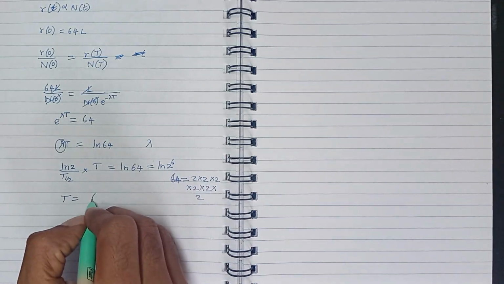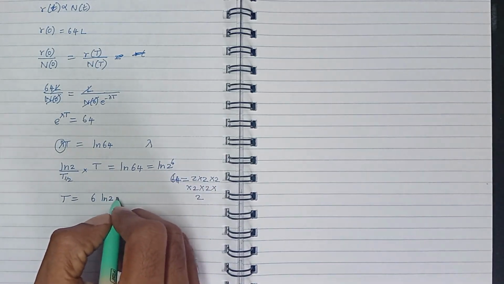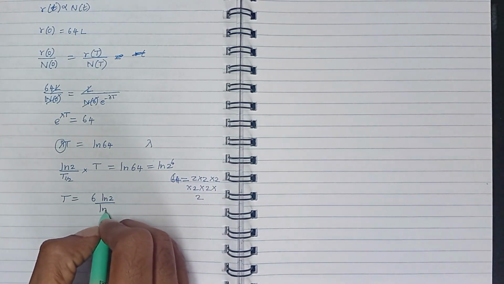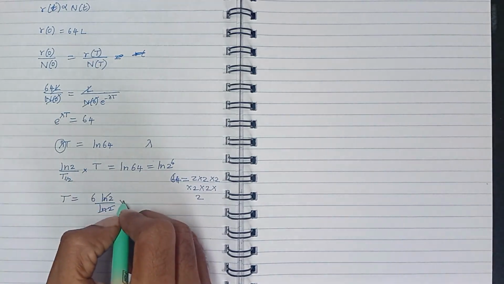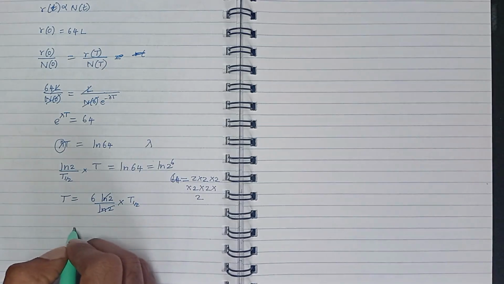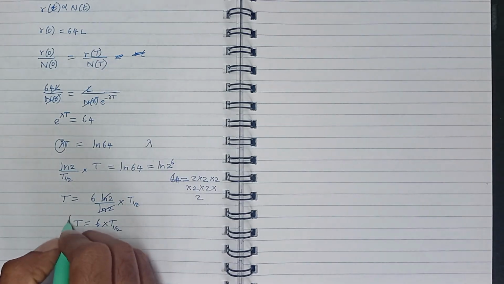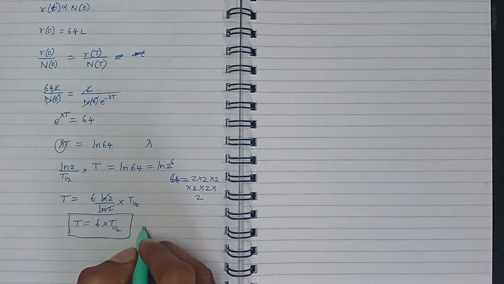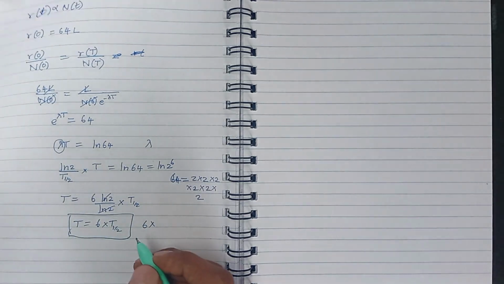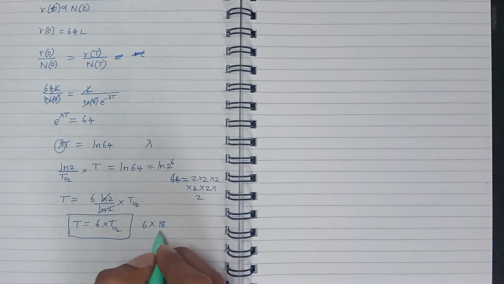That means t equals 6 ln 2 times the half-life divided by ln 2; the ln 2 gets cancelled, and t equals 6 times the half-life period. The half-life period is 18 days, given in the problem. So 6 tens are 60, 6 eights are 48, totally 108 days.